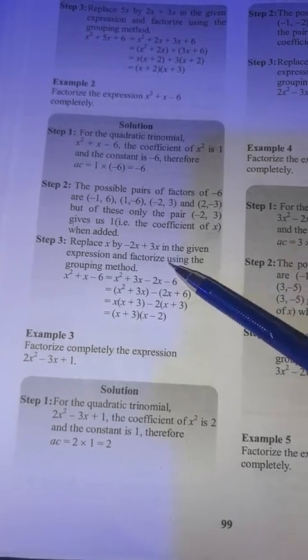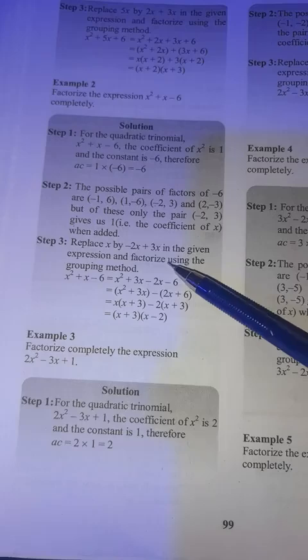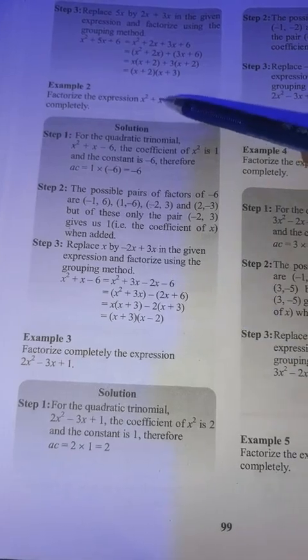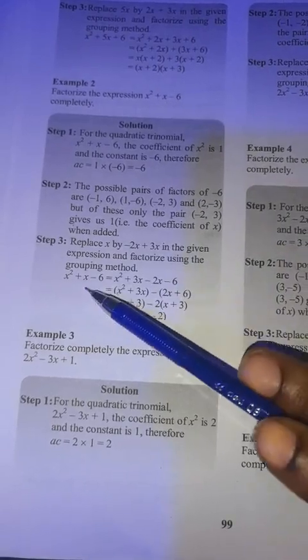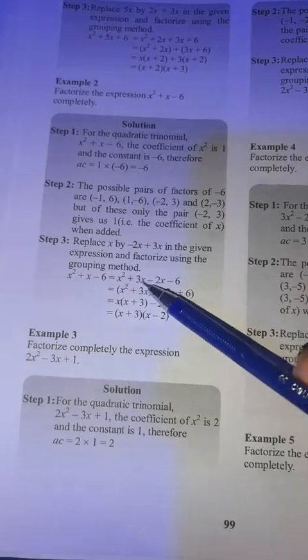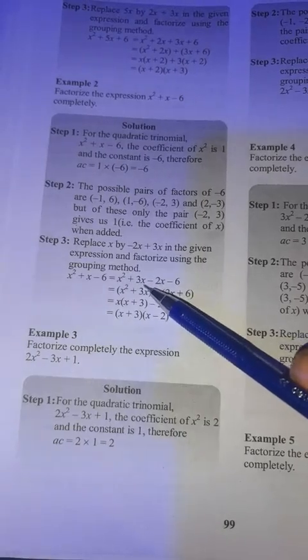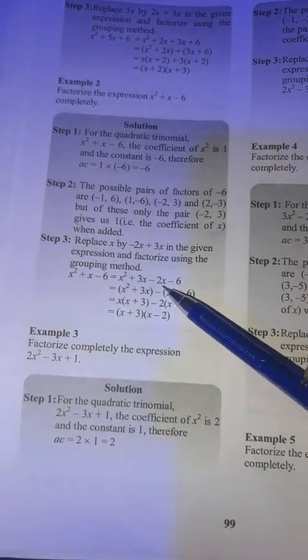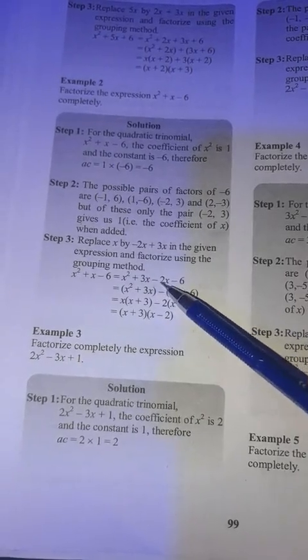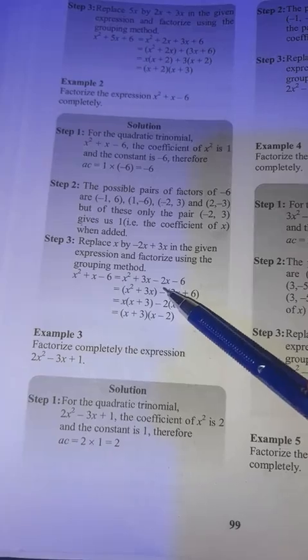So now once we have gotten that, what do we do? We substitute that in place of the x here, the whole of x. So coming down, x squared plus x minus 6 now becomes x squared +3x, right? And -2x. So positive 3x plus -2x. If you subtract the 2, we are getting positive what? x, or 1x.